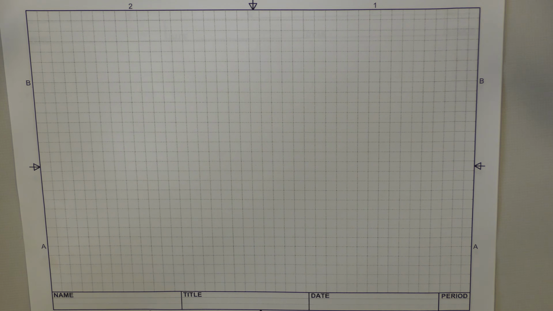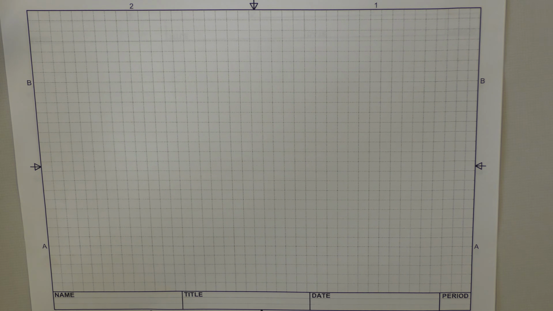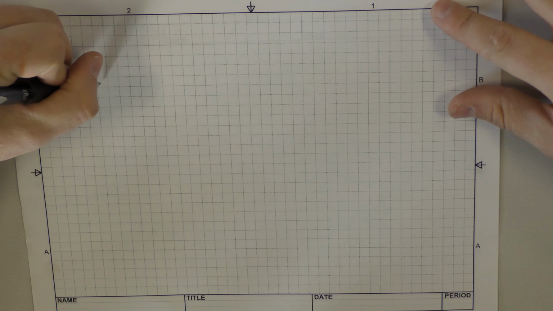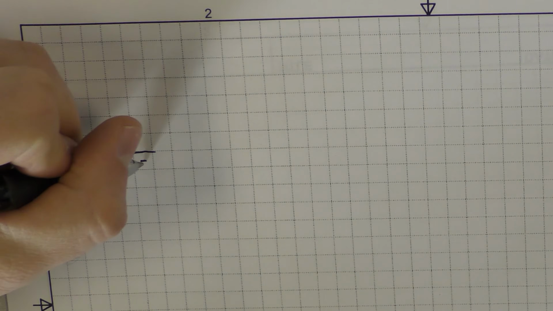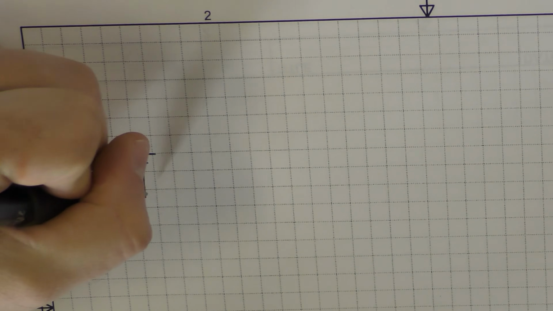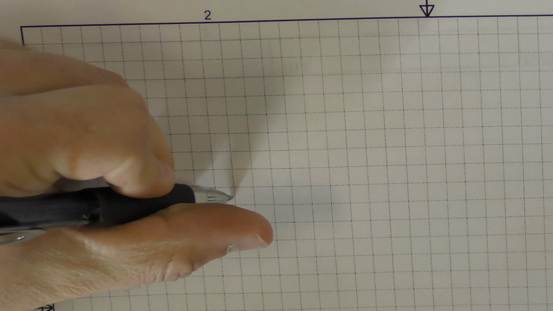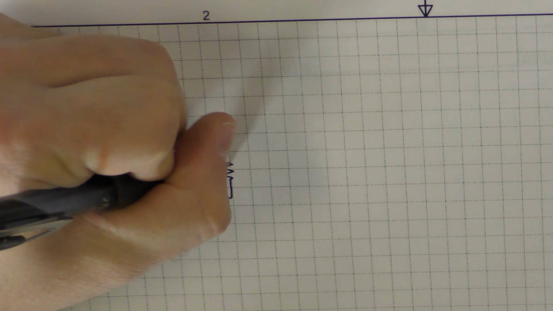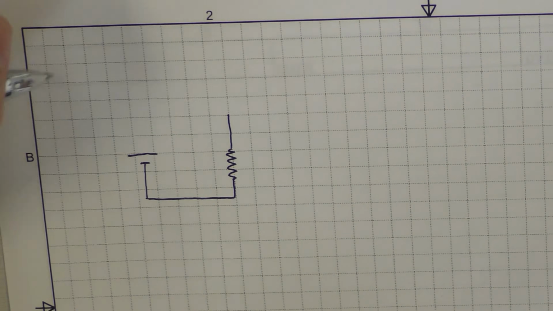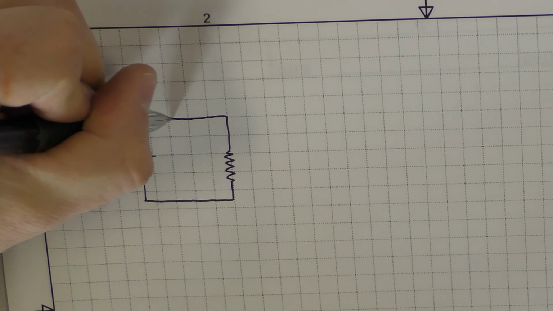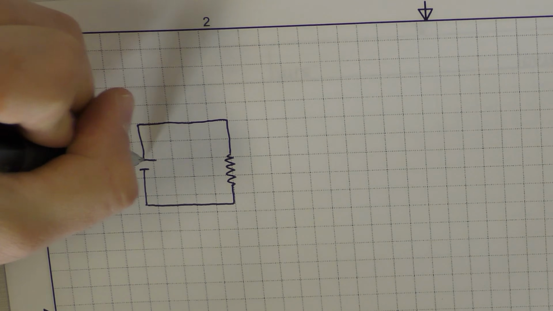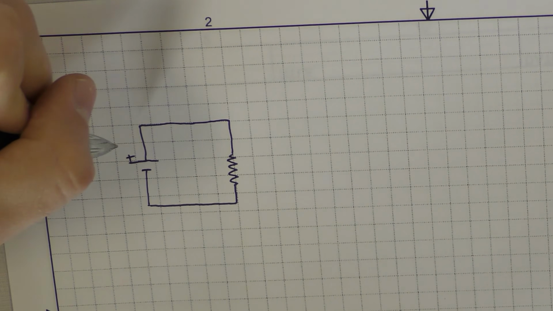Hey guys, today we're going to talk through a couple of circuit example problems. The first thing that I want to remind you about is just the basic way that we draw an electric circuit. So we have a battery and we have a wire that connects our battery to our components. In this simple circuit, I'm just going to draw one resistor, which is represented by that squiggly line. And then we're going to bring this wire back around to the positive terminal of our battery.